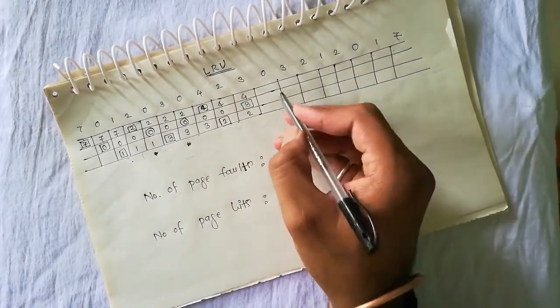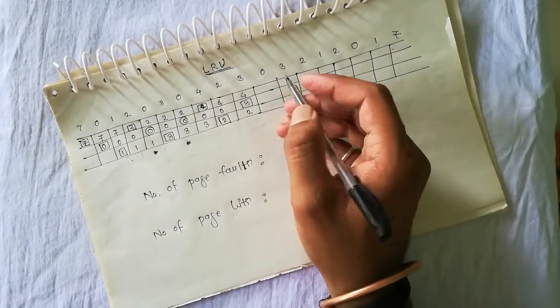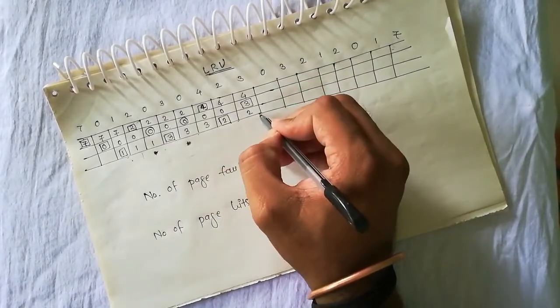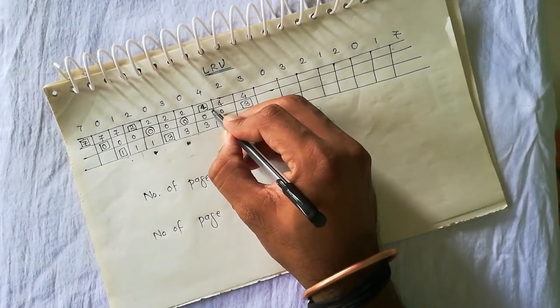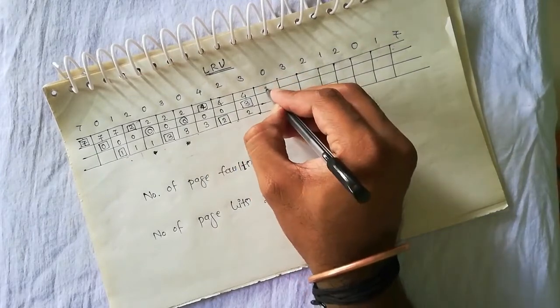Okay, now the next one is 0. Again check the page frames from this position backwards. What is it? 3, 2 and 4. So which page do we need to change? That is 4.